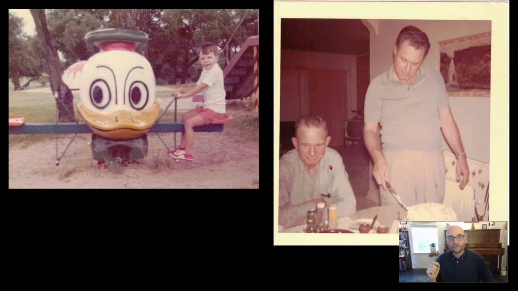But photography does something else that might be even more important. The image on the left is an image that was taken when I was probably around 3 years old. It's from a park in Fredericksburg, Texas, where my parents would take us on trips during the summer because my mom was from that part of Texas.